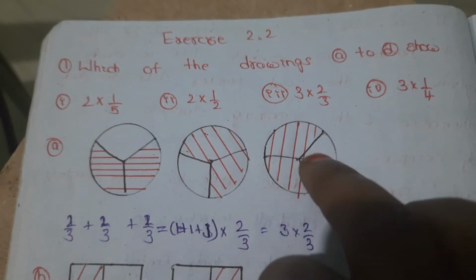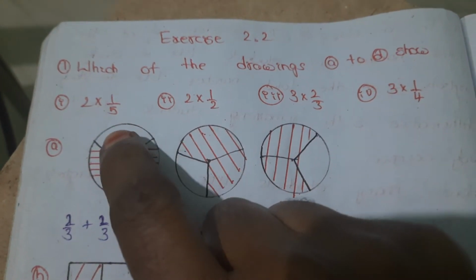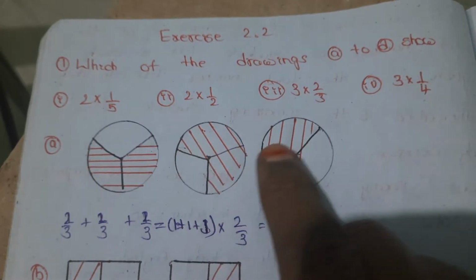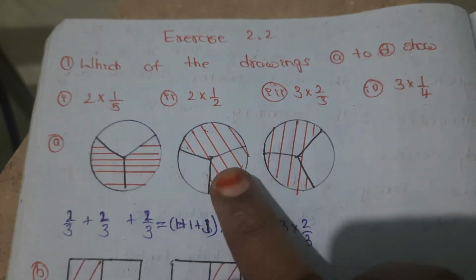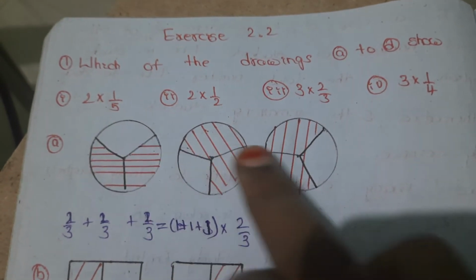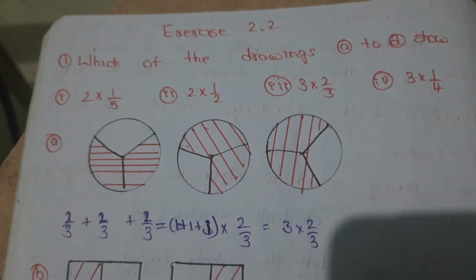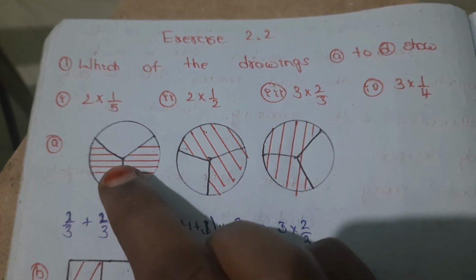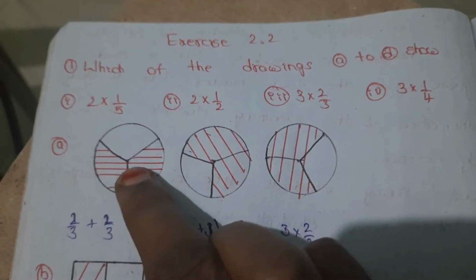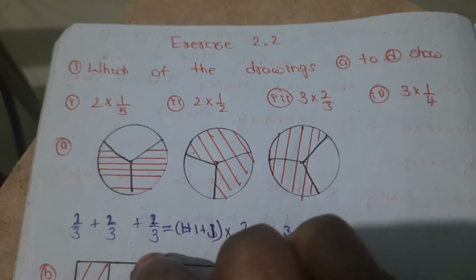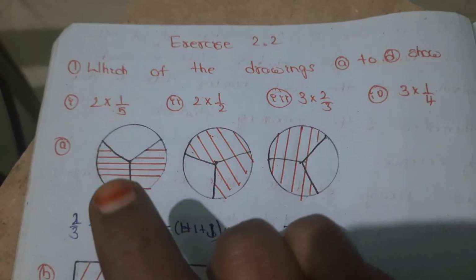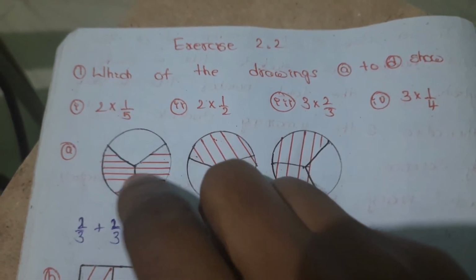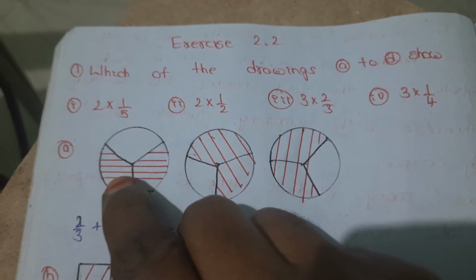This is the diagram. They have given three circles and divided each circle into three parts, and they shaded some portions of each circle. We are going to find the values of the shaded portions. In the case of a fraction, we already know that the fraction is the number of parts taken out by the total number of parts an object is divided into. Here, how many parts are shaded? Here, 2 parts are shaded.